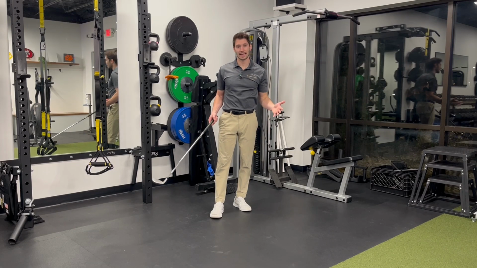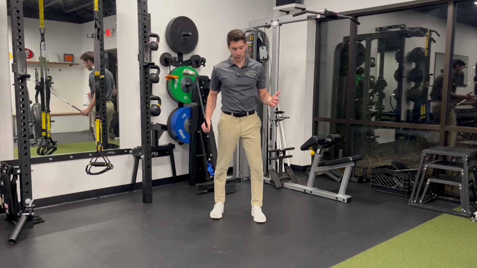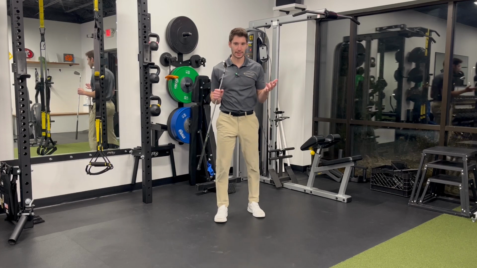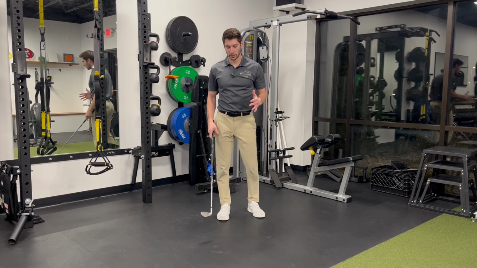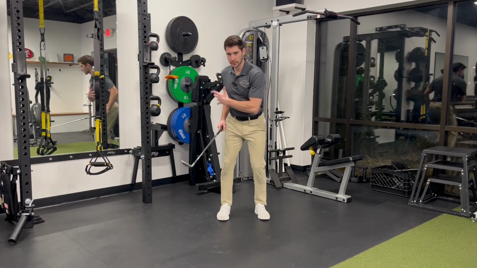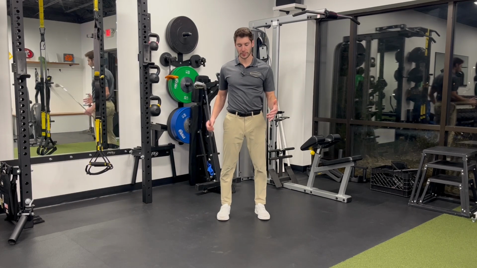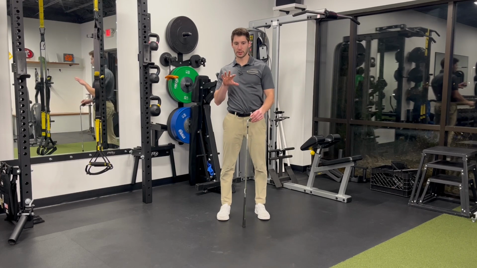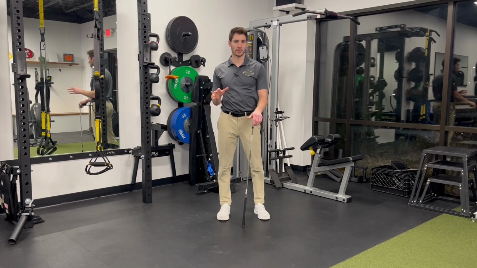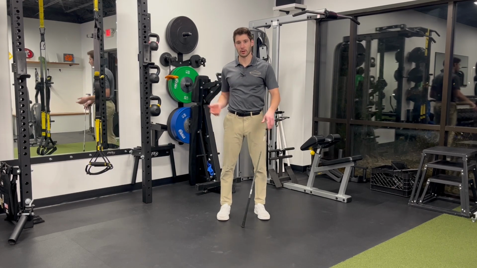Okay, so what is the kinetic sequence? Well, the kinetic sequence is a little bit different than the kinematic sequence in the golf swing. With the kinetic sequence, we want to understand better where the forces are coming from in the golf swing. We know in the kinematic sequence how we want to see things move, but where can we focus on force generation? What can we move to create more force in the golf swing, essentially?